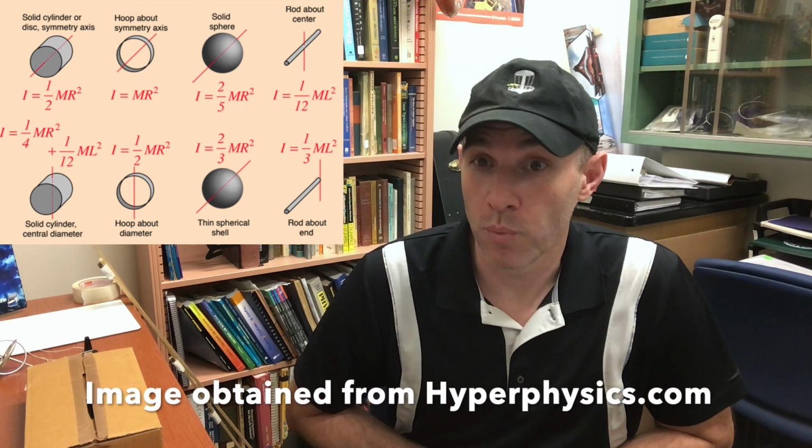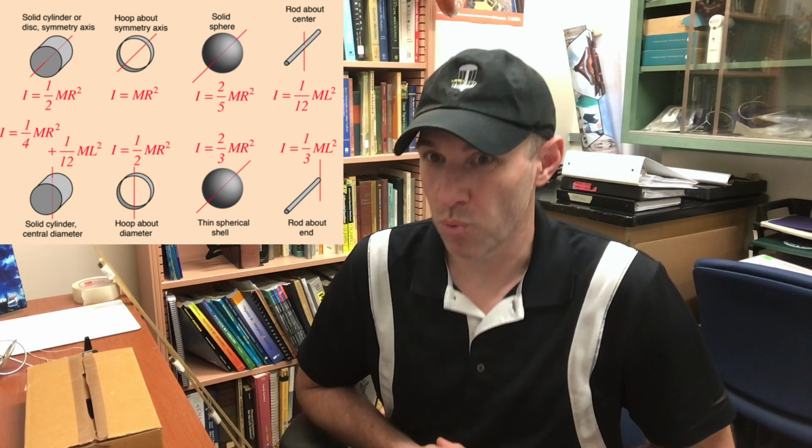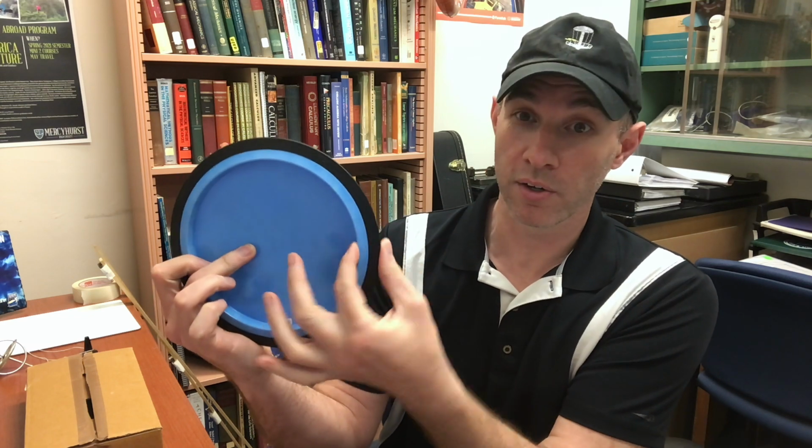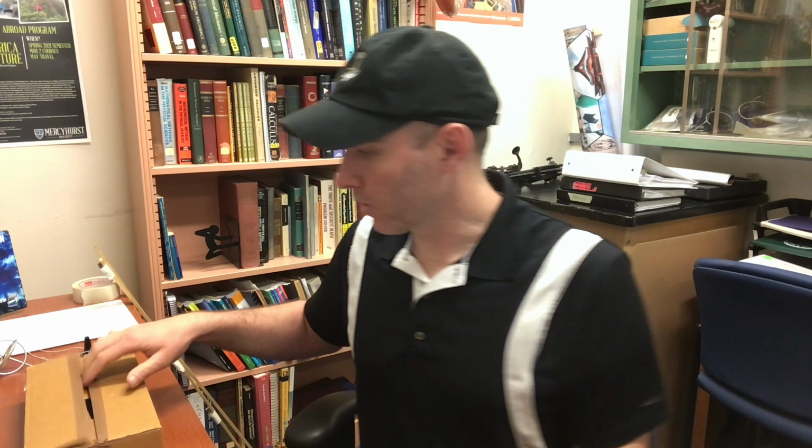Now, notice that one of those equations is for a ring where all of the mass is located on the outside edge. If you look at a disc golf disc, where's most of the mass? Is it this thin little tiny flight plate? No, it's the thicker, wider, more massive rim. As opposed to something like this.